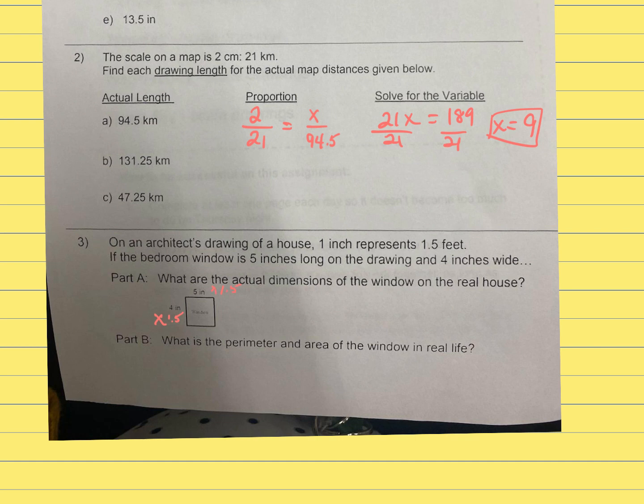So 4 times 1.5 is equal to 6. So the actual dimensions of the window is 6 by, and then 5 times 1.5 is 7.5. So 6 by 7.5 is the actual size of the window.